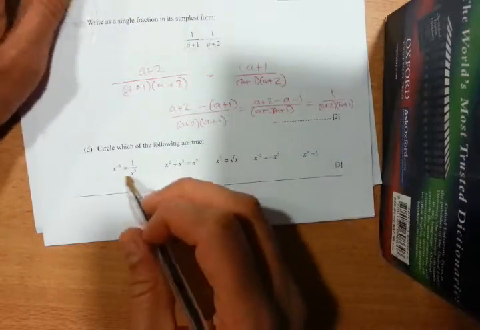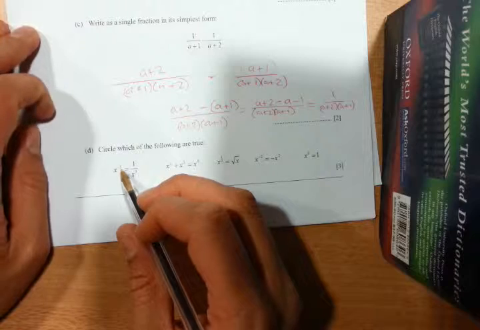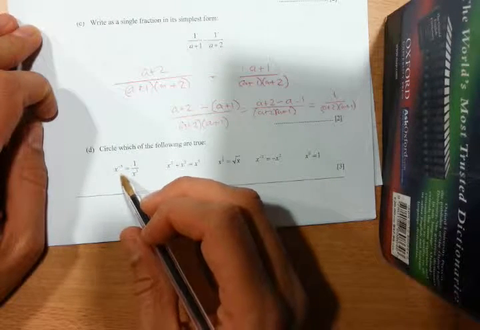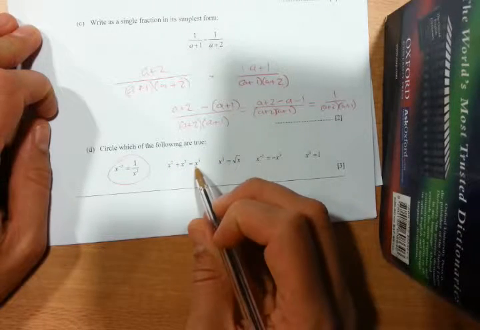For these last ones, x to the minus 3 is 1 over x cubed. Is that true? Well, minus means flip it, so it means take x cubed and flip it. Sorry, you can't really see the minus in this video, unless it's on HD. So that is true. X squared plus x cubed equals x to the 5.